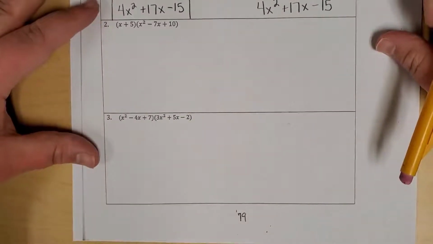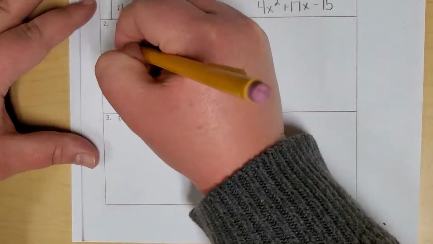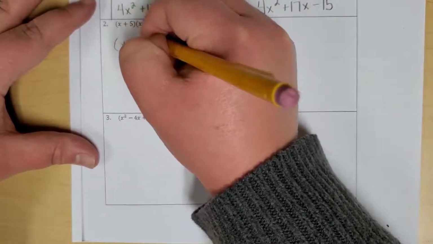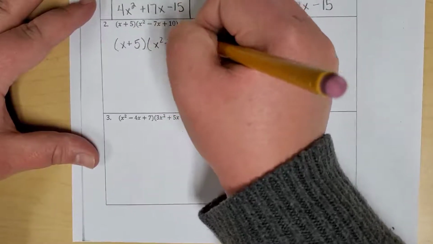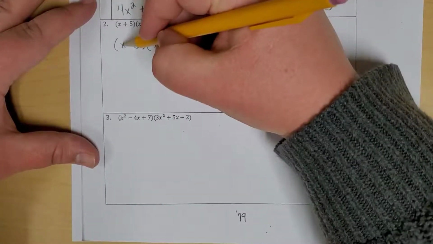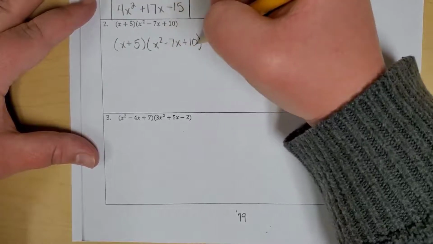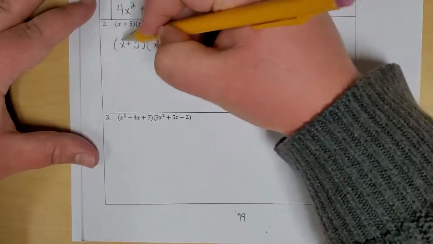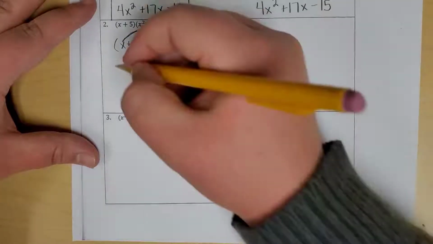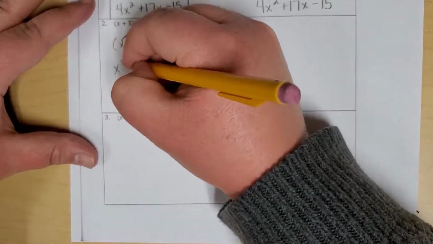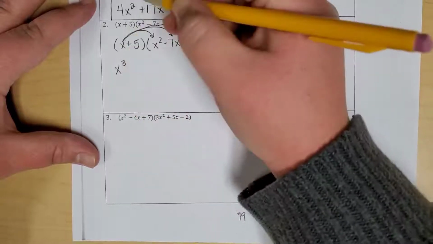Let's try another. All right, so I have x plus 5 times x squared minus 7x plus 10. We'll start with the distributing. So this x is going to get multiplied by all 3 of these terms. X times x squared is x to the third, because remember 1 plus 2 makes 3.